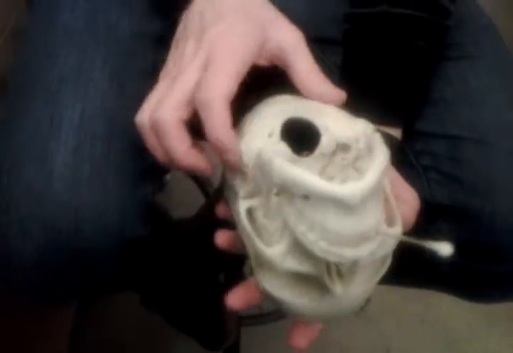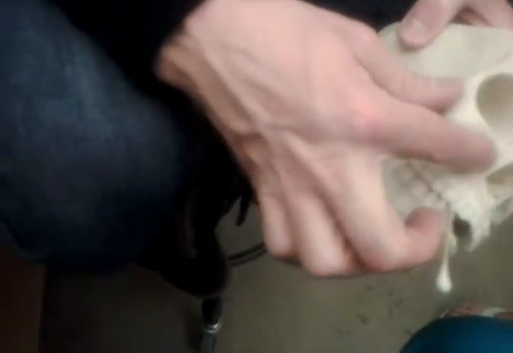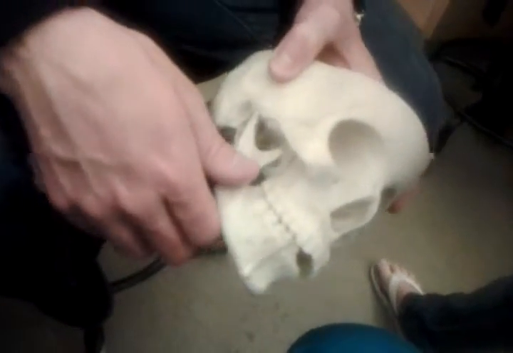these two right here. Okay, so zygomatic arch. The zygomatic arch is this guy here. And a part of the zygomatic bone. This is the zygomatic bone. Mandibular condyles.